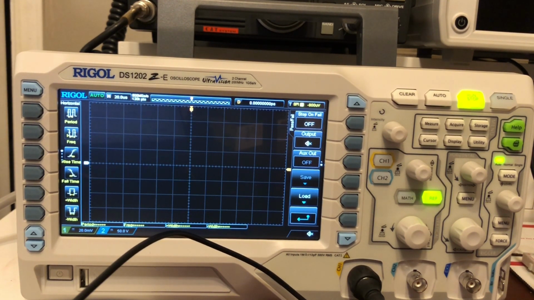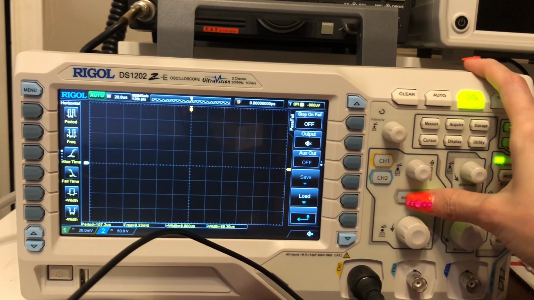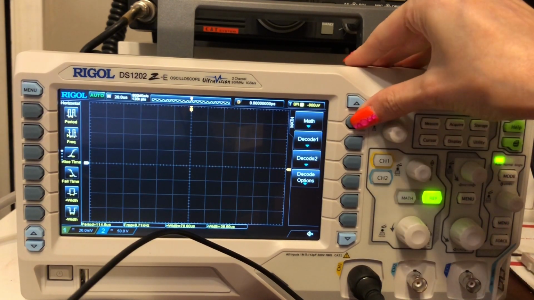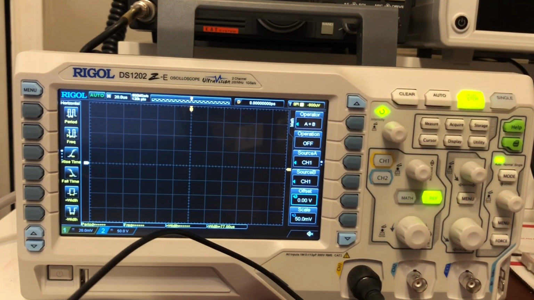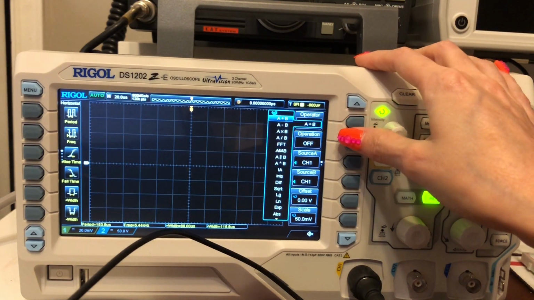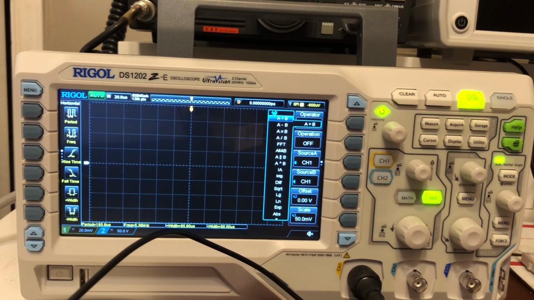Okay, you press math, then math operator in the vertical control area. So that's going to be here, math. Press math, then math, and then choose operator. Okay, so there's all your math functions. Press operation to enable the operation. The result of the math operation is displayed on the waveform marked with M on the screen.